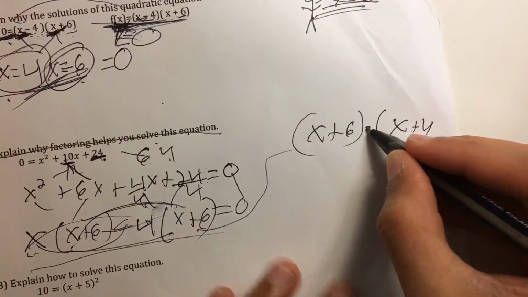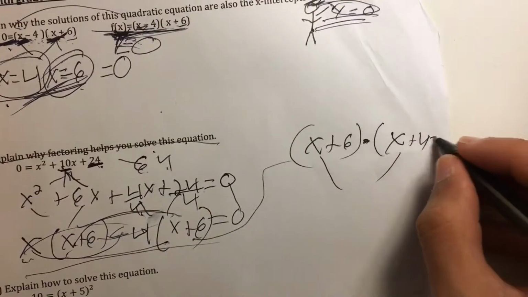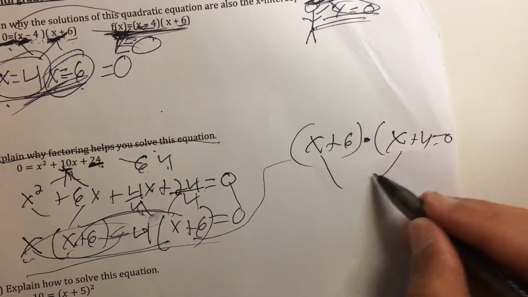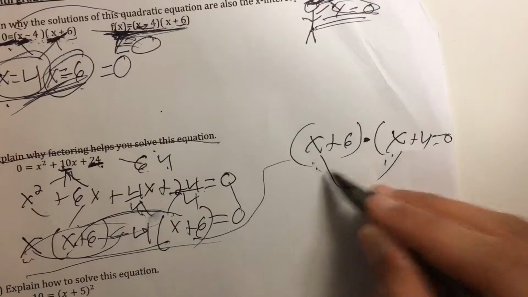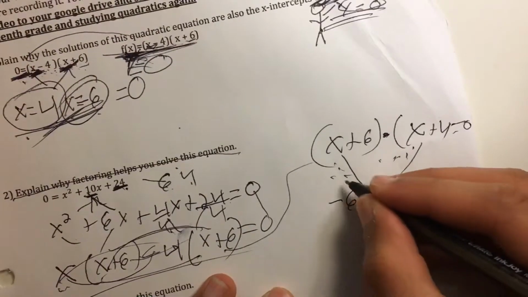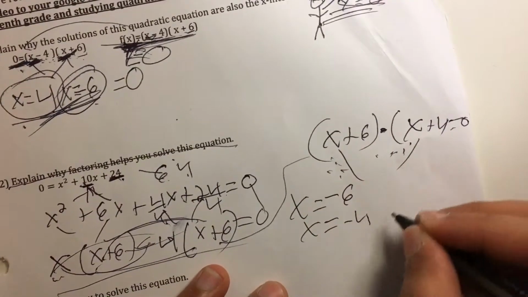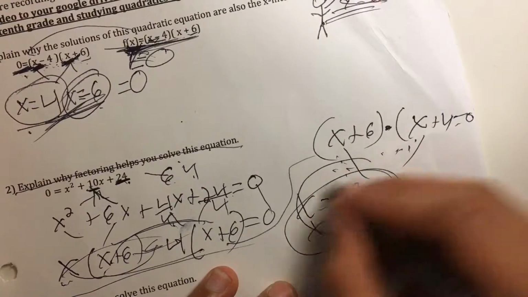So we have that times, and then we bring that down. So equals 0. The only way that x, remember from what we did before, is negative 6 for this one. So x equals negative 6, and x equals negative 4. Boom, those are your solutions.